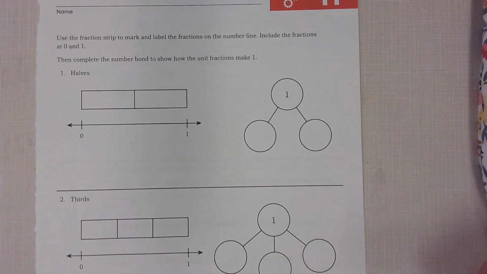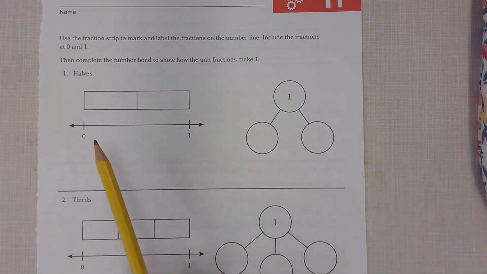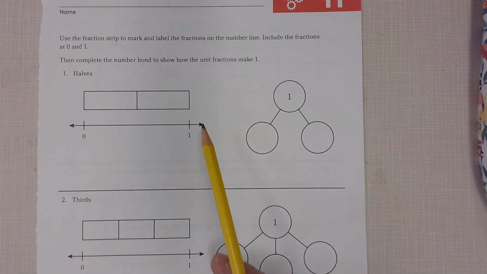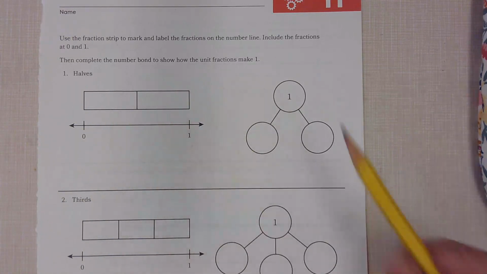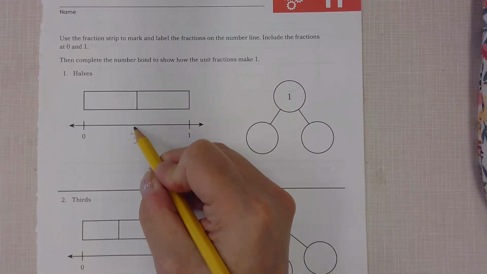It's asking us to use the fraction strip to mark and label the fractions on the number line. Include the fractions 0 and 1. So 0 and 1 are already marked for you. Now, it's telling you to then complete the number bond. So how many pieces have we divided our fraction strip into? We've divided it into 2. We're going to put 1/2.